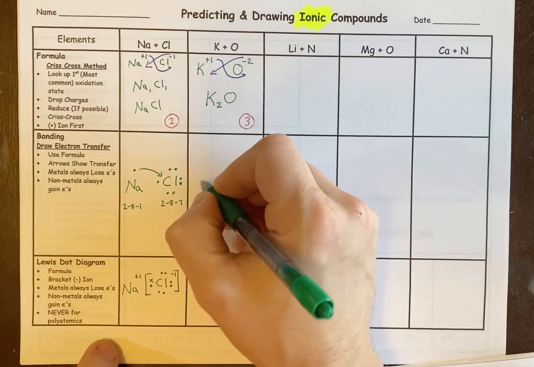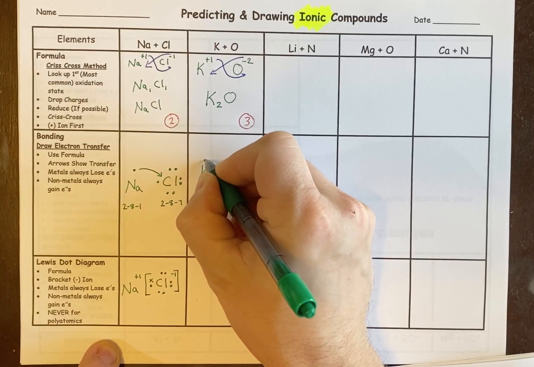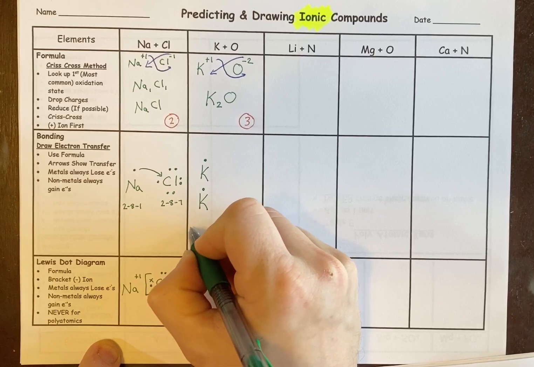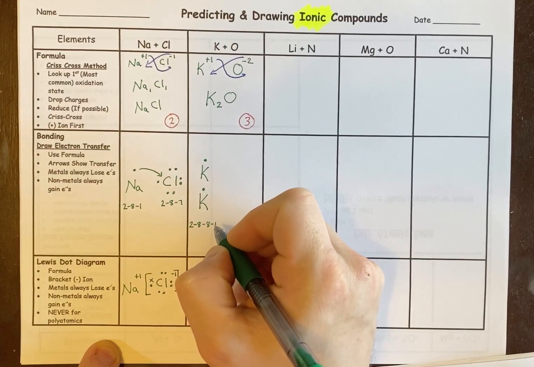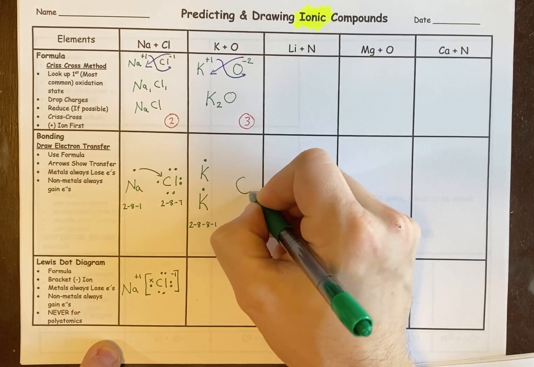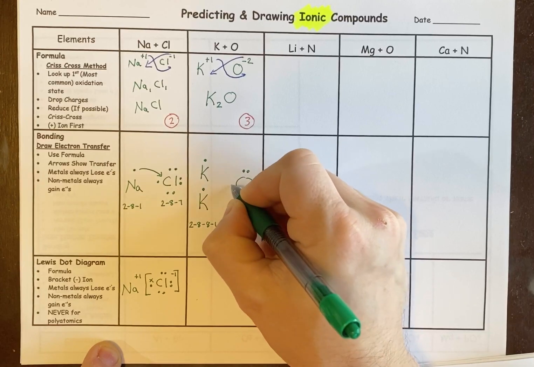Now, how to draw the bonding. I'm going to draw K twice because there were 2 of them. They are 2, 8, 8, 1 if you look them up on the periodic table. And I'll draw 1 oxygen. It has 6 valence electrons.